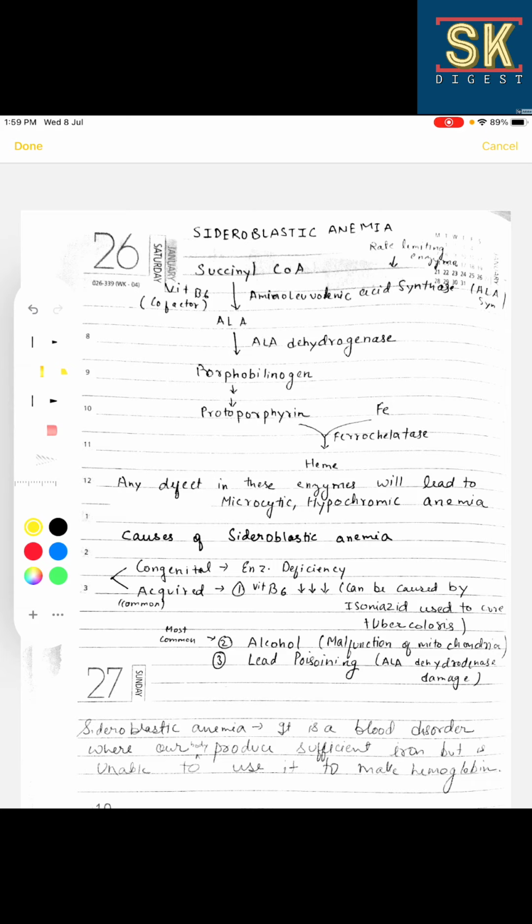So what really happens, we have succinyl coenzyme A which forms ALA, which then forms porphobilinogen, which then forms protoporphyrin, and then with iron it finally forms heme with the help of the enzyme ferrochelatase.